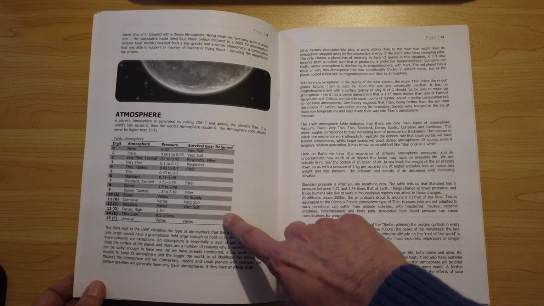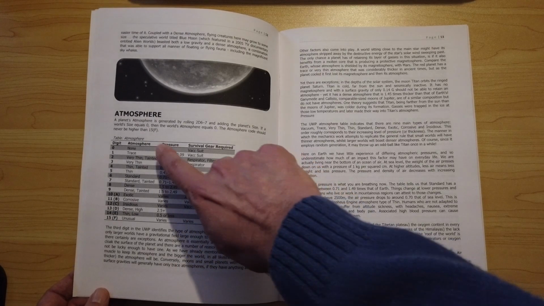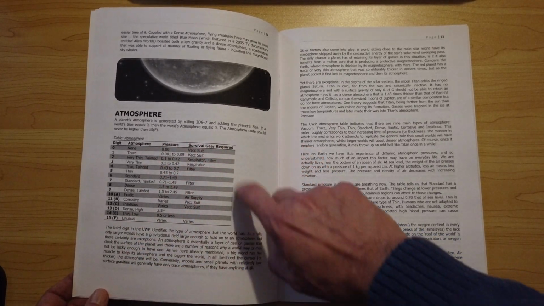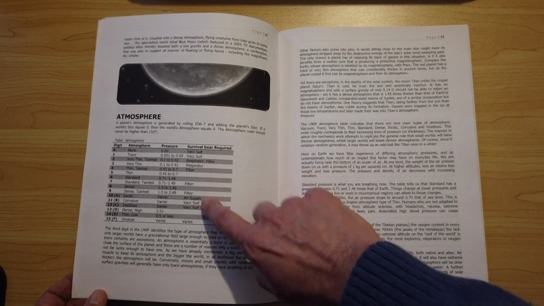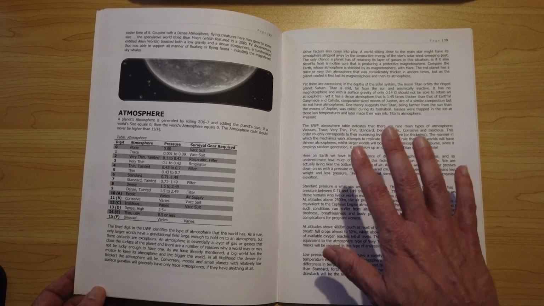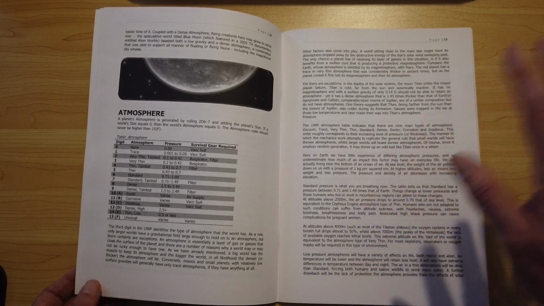Then we talk about the atmosphere again. What kind of atmosphere is it? Is it thin? Is it tainted? Is it dense? What's the atmospheric pressure? And what kind of survival gear you might need? This is, again, found in Cepheus and Traveler. But again, it goes into much more depth about what do these numbers mean.